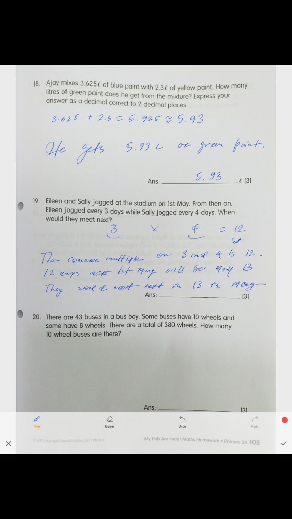Okay. Next problem, problem 20. I read the solution. There are 43 buses in a bus bay. Some buses have 10 wheels, some have 8 wheels. There are a total of 380 wheels. How many 10-wheel buses are there, right? So as I started, assume that all 43 buses have 8 wheels, not 10, right?